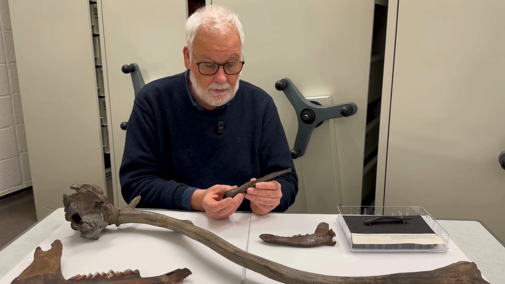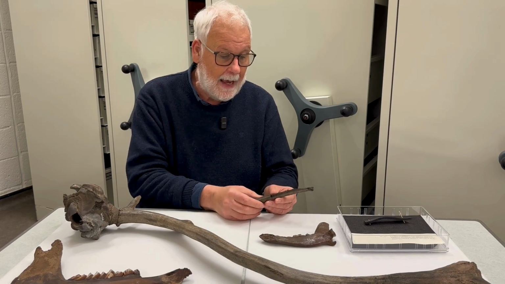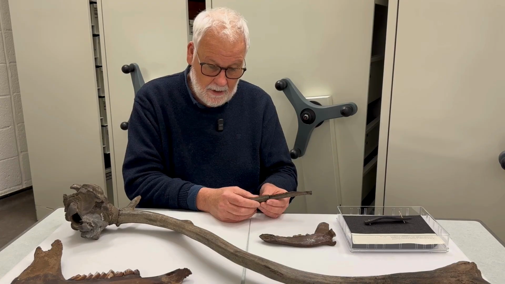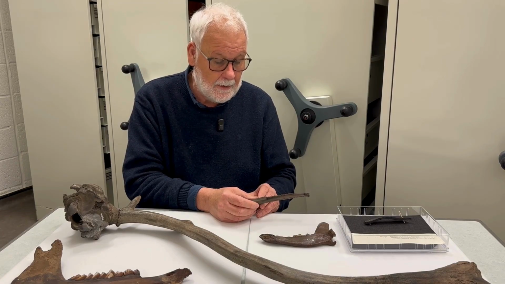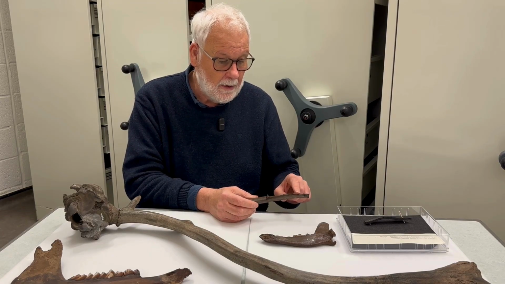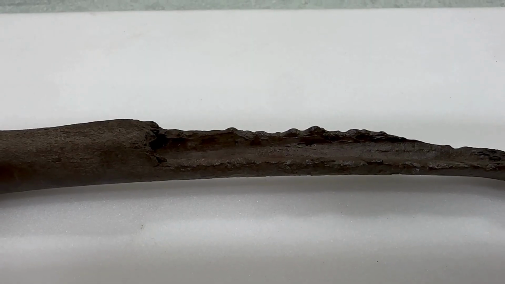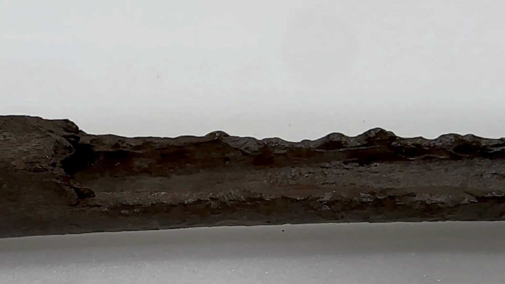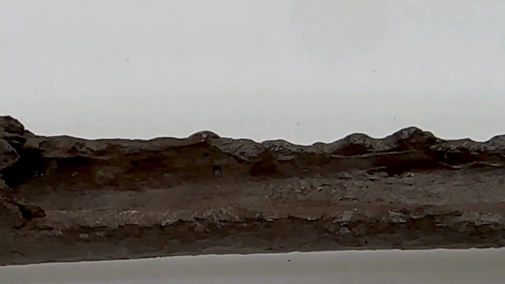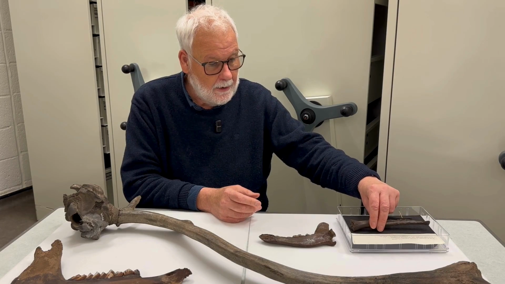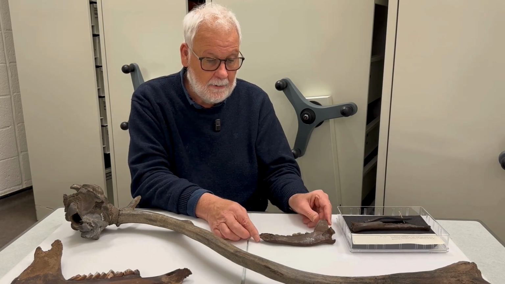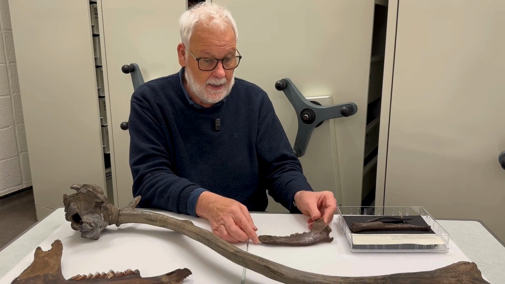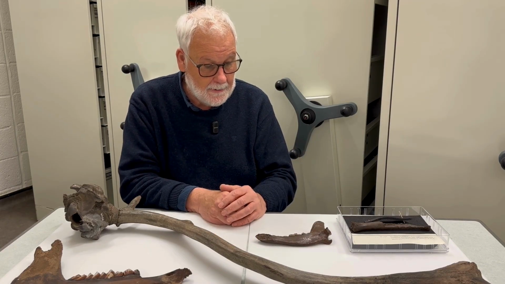This is also the remains of a reindeer, and this is of interest because this little bone, it's of a juvenile deer. It's actually been gnawed by a carnivore. If you look very carefully, there are gnaw marks. So this animal was eaten by, we think, a wolf. And we know that wolf was present at this site because here is a jaw of wolf also found in association with these remains.